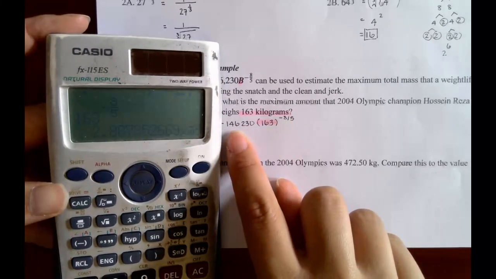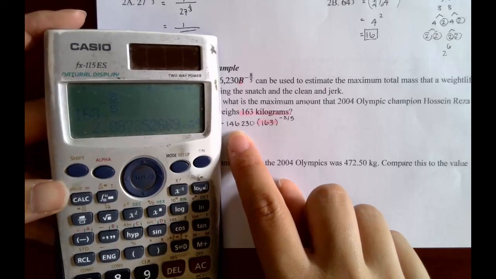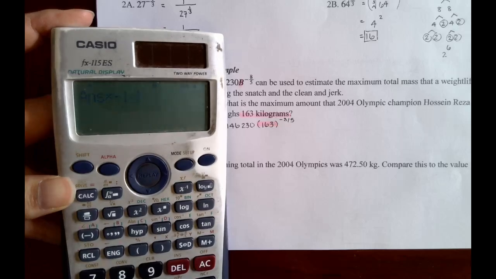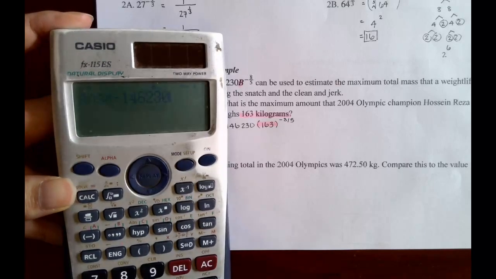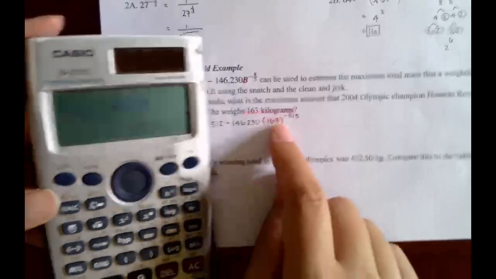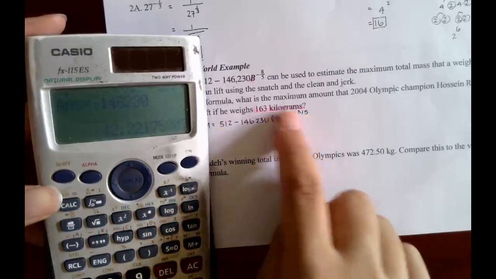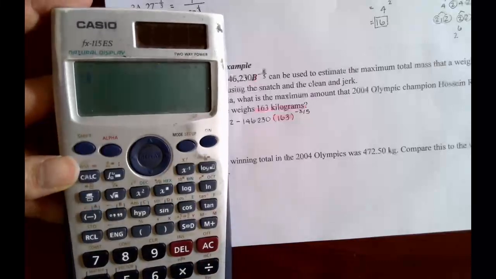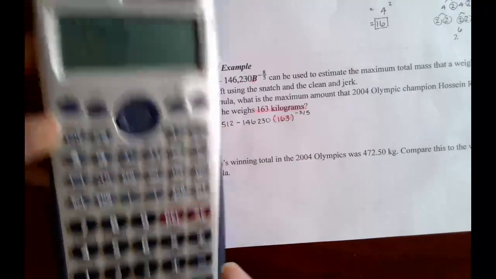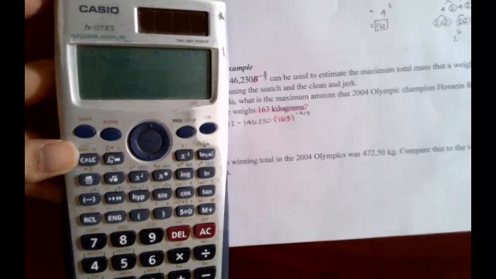Then I'm going to multiply it by negative 146,230, and then it gives me this. And then what I want to do is 512 minus this. So I'm going to hit 512 minus, and then my previous answer.